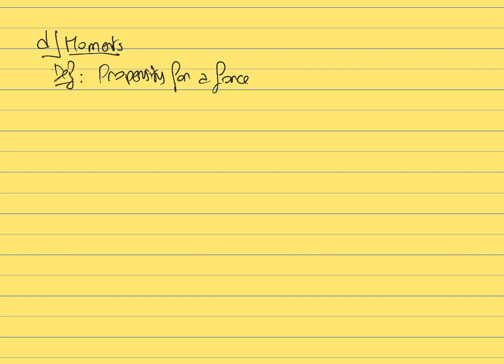Moments tend to make bodies rotate, and the last thing that is important is that it's going to rotate about a given point.